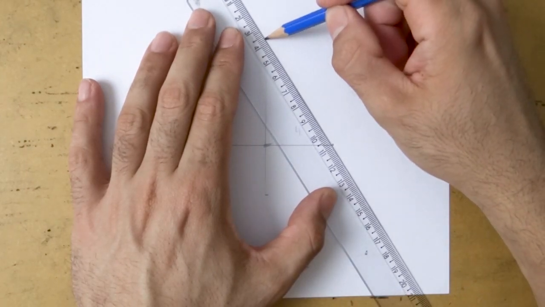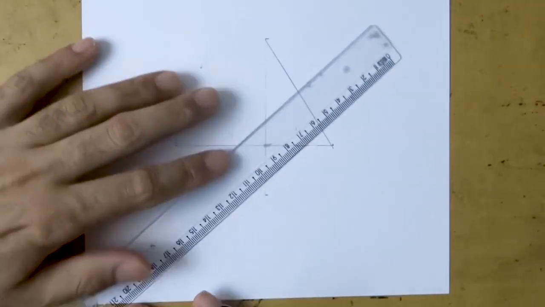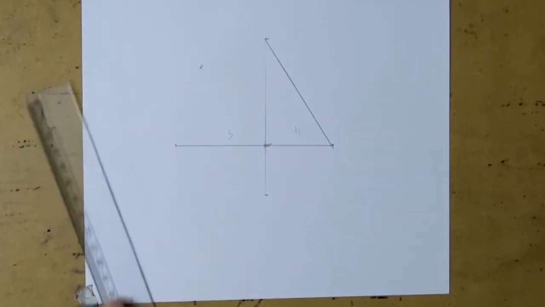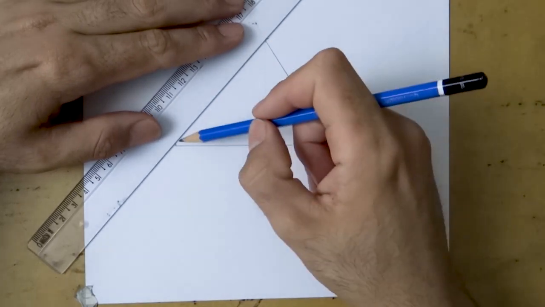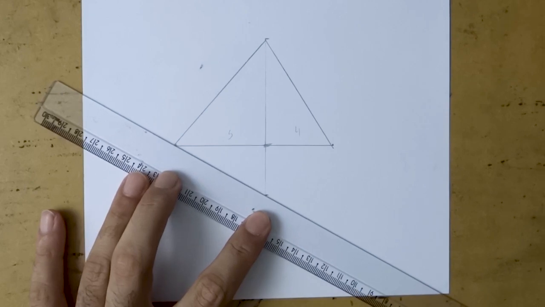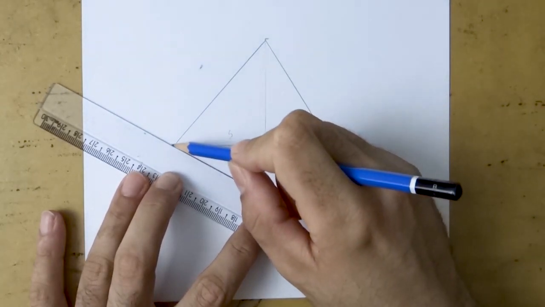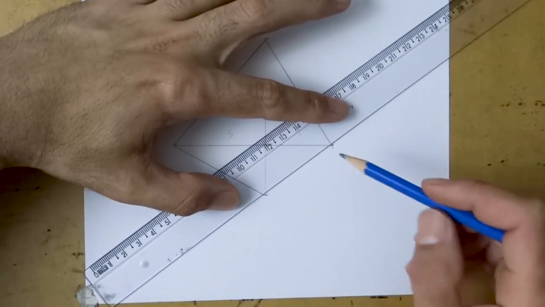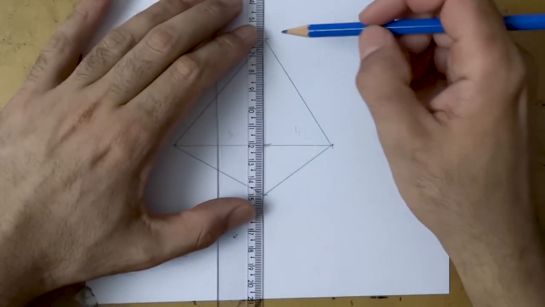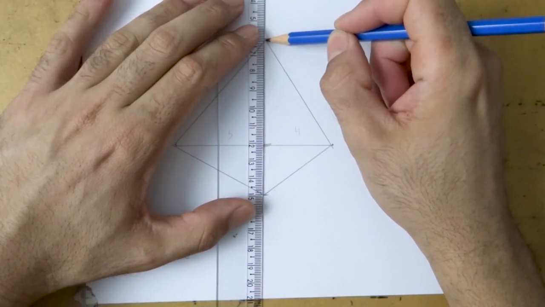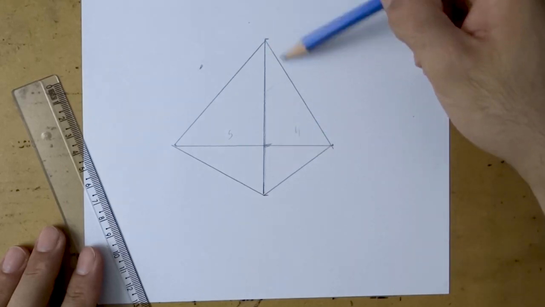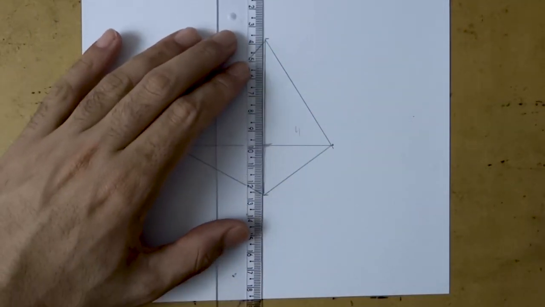And then I'm going to connect these points right here. And just like this. Basically, we have the structure right here, and we're going to use these lines to draw the pyramid shape. We already have the pyramid shape actually.